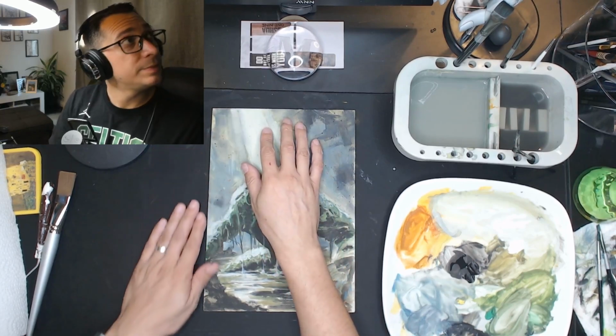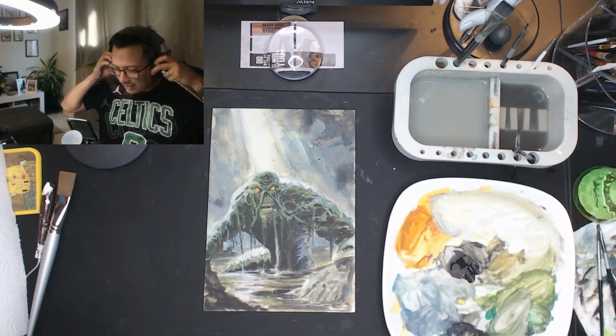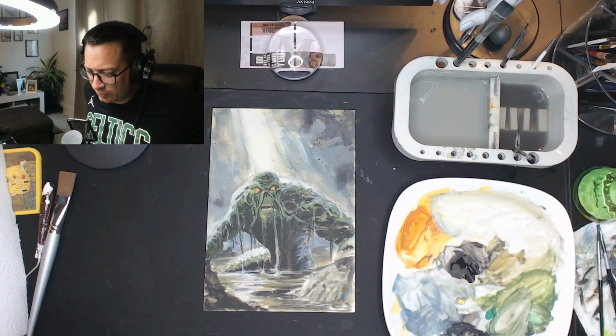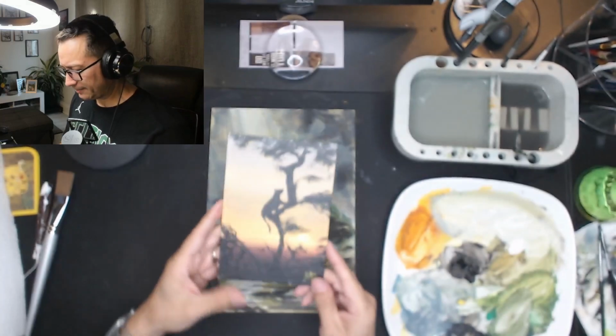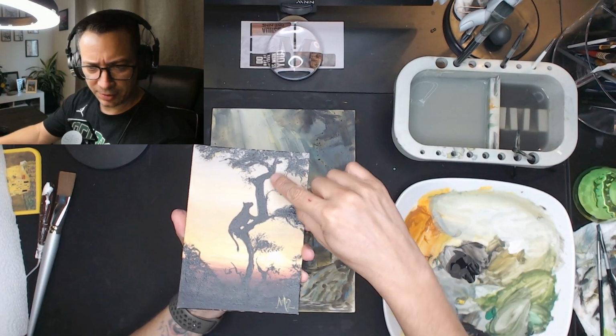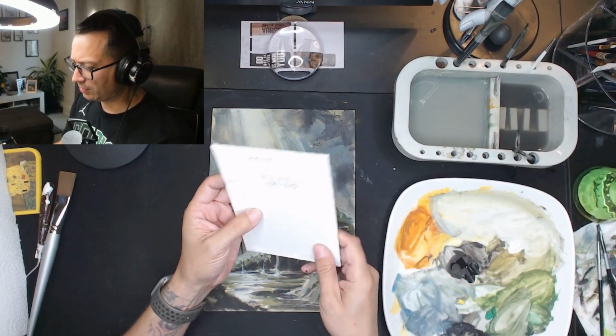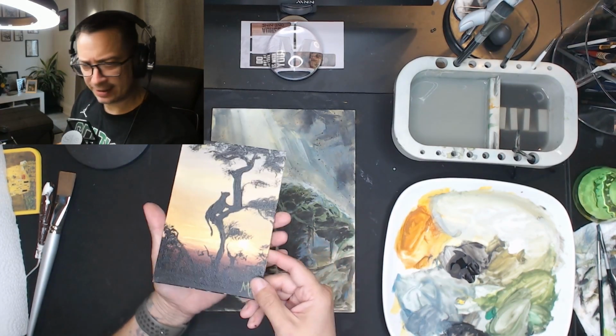I wish I had an example here. I do have an example. Look at that. This is an old painting I did using acrylic. That's the effect I'm gonna go for, and it's on board. 2020, huh? But yeah, that's the effect I want to get.